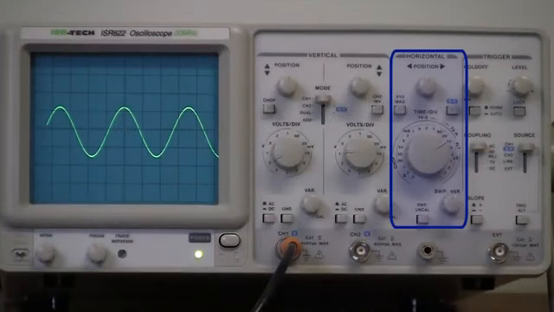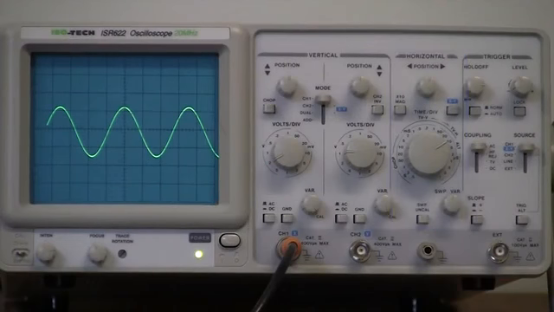The set of controls in the middle of the oscilloscope vary the position and scaling of the horizontal or time axis of the signal displayed on the oscilloscope screen. The horizontal position dial is used to change the position of the signal's display relative to the grid.